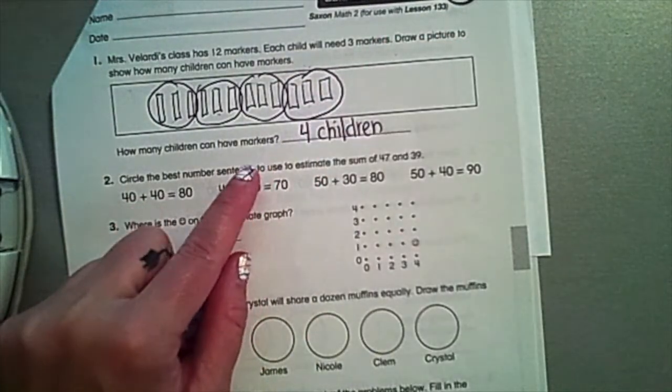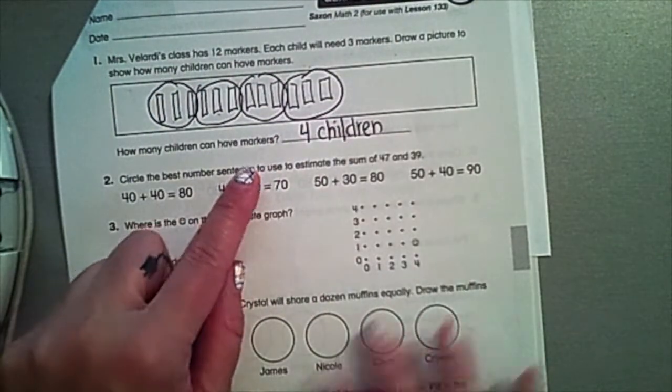Are you pretty excited that the lines are there? We don't have to draw a line?